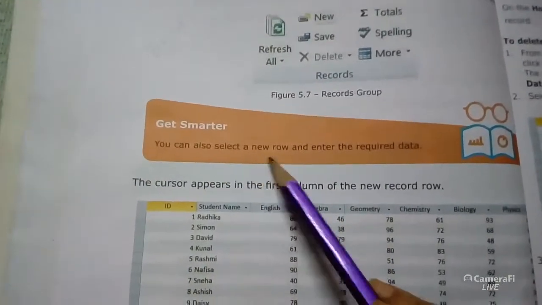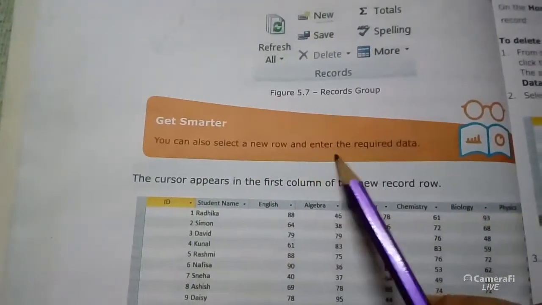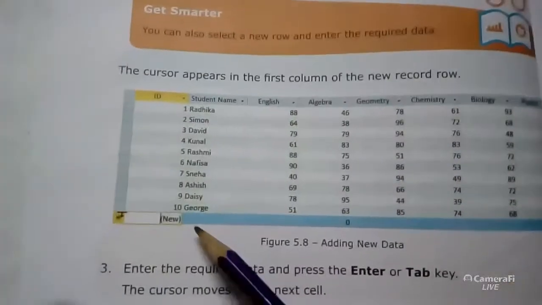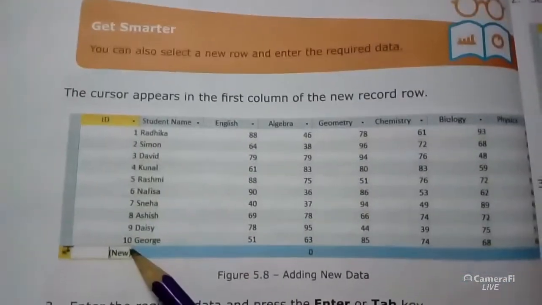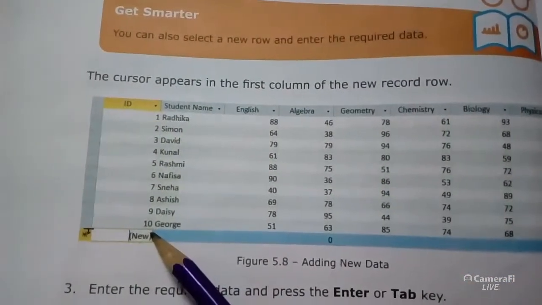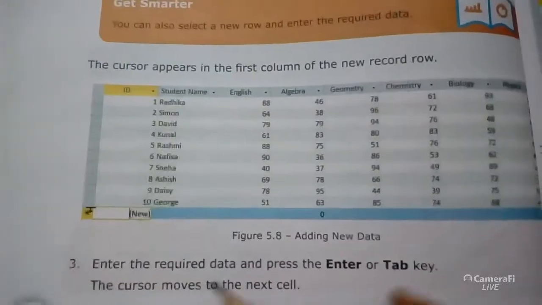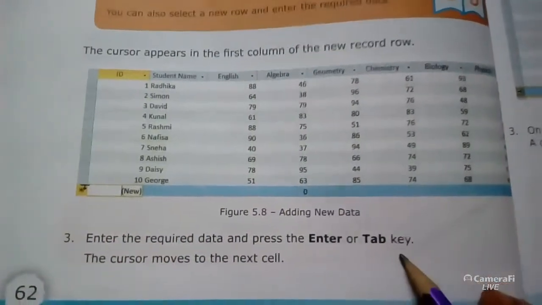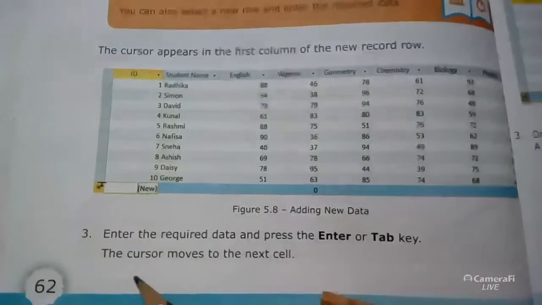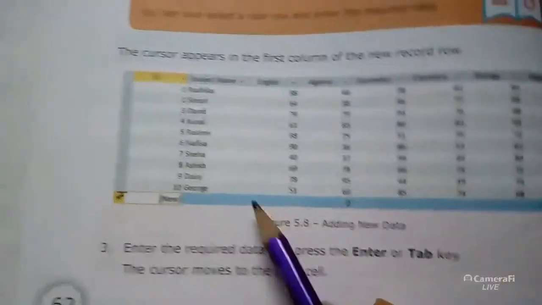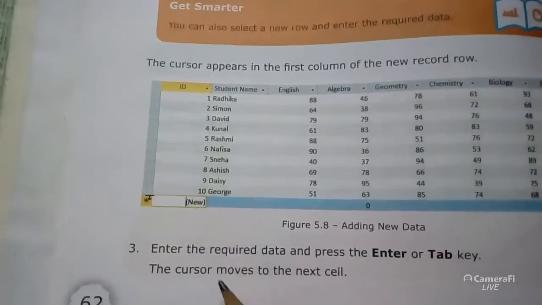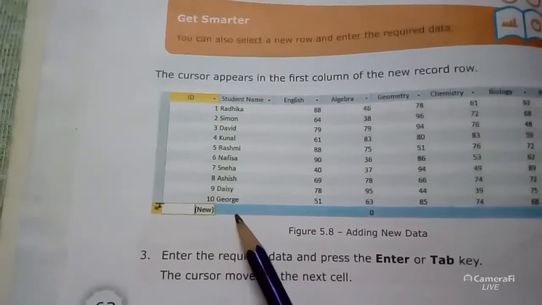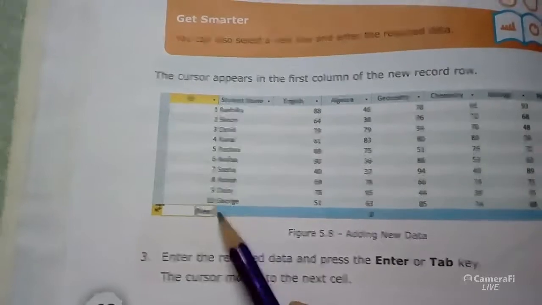You can also select a new row and enter the required data. That means you can select also with the help of the cursor, or you can click the New button and then automatically the cursor will come here. Enter the required data and press enter or tab key. The cursor moves to the next cell. That means suppose here you have given the serial number, then if you press the enter key, it will come next, or the tab key.